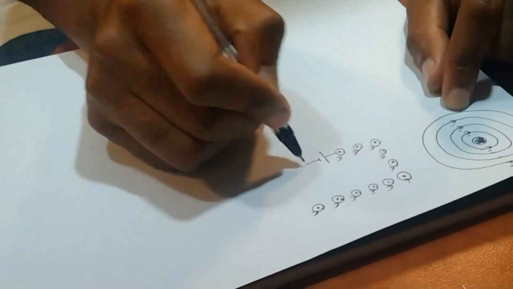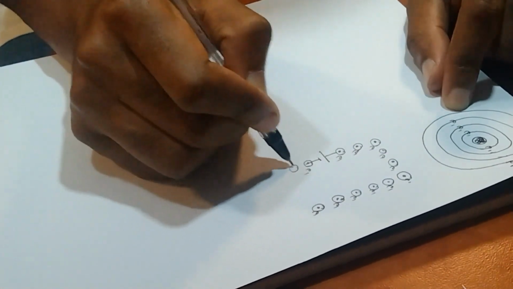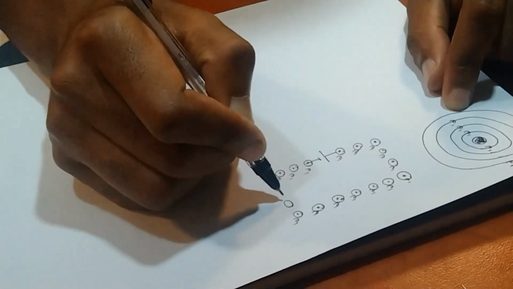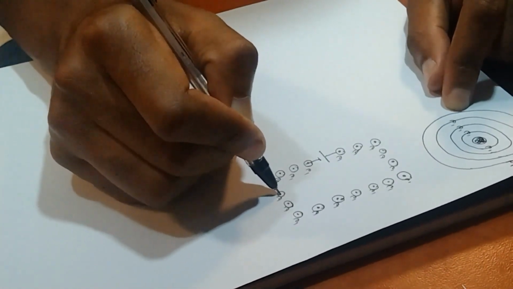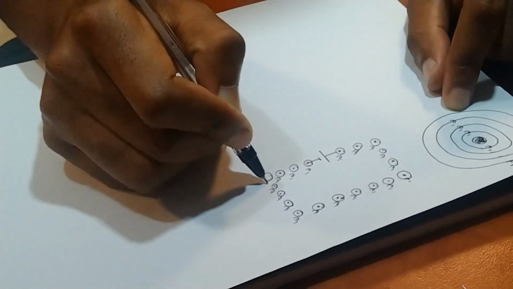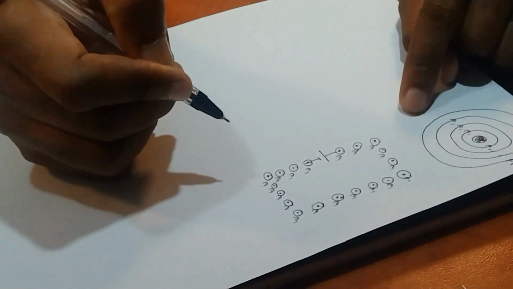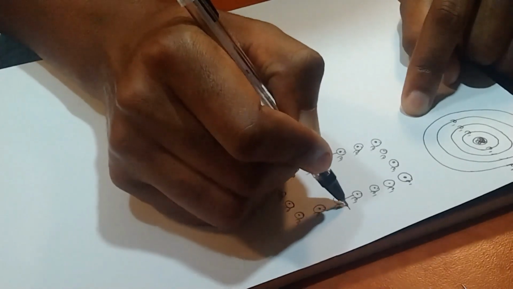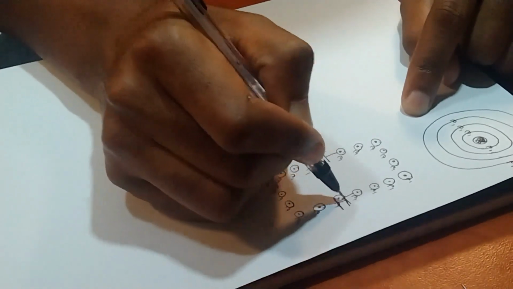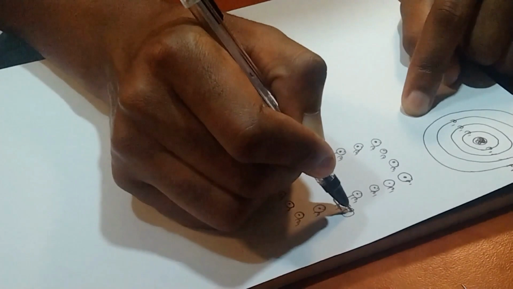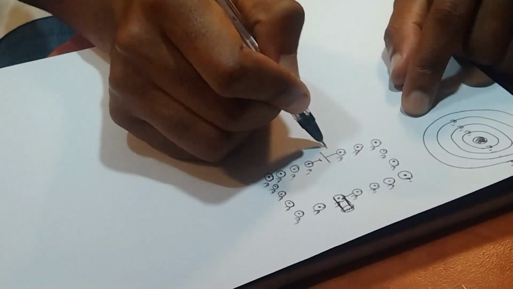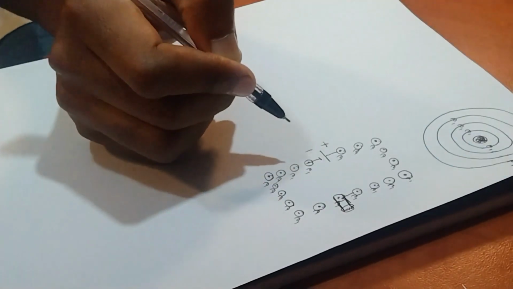Yeah, I have a battery. This is how my circuit will look like. Oh, I missed the bulb now. Now this will be a bulb. This is the positive terminal, and this is my negative terminal.